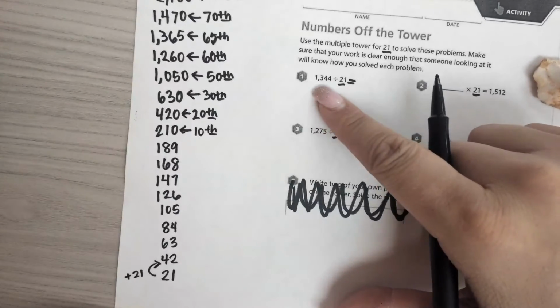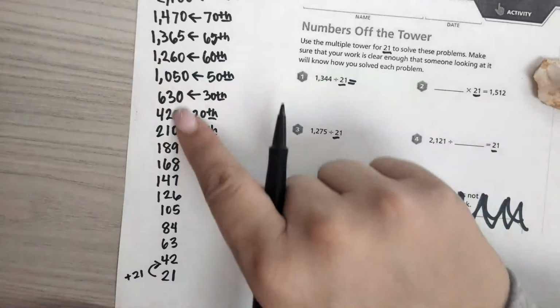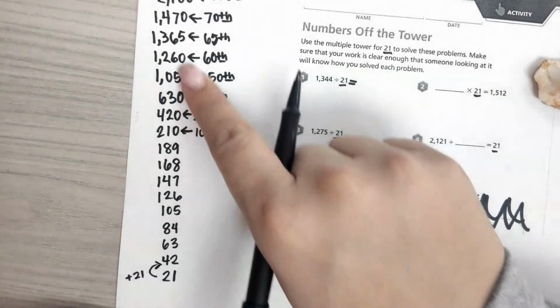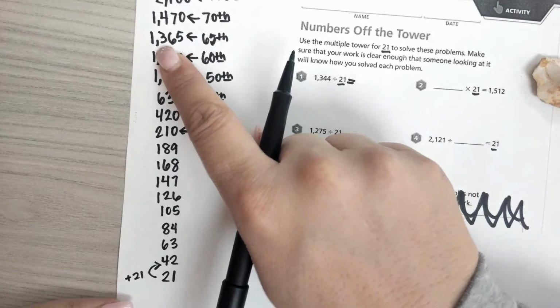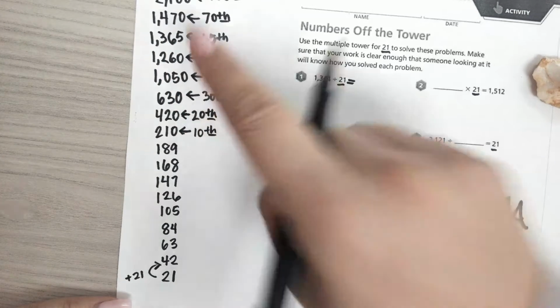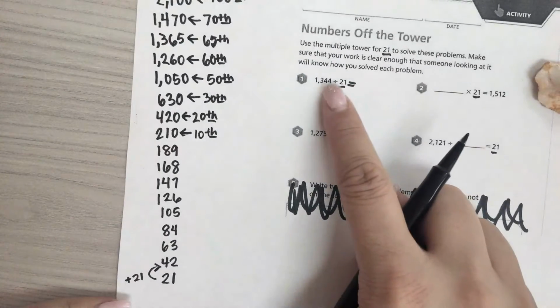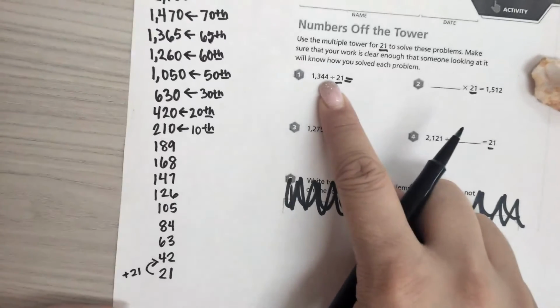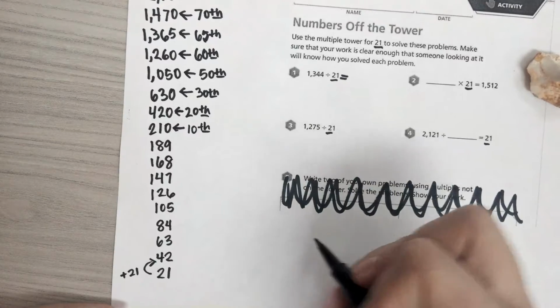And so we know that we need to go to 1344. Well, if I go all the way up from what I have listed here, I have 1260 and then I have 1365. So I'm going to start with the 65th multiple, but I'm going to have to go down a little bit because it's actually asking for 1344.